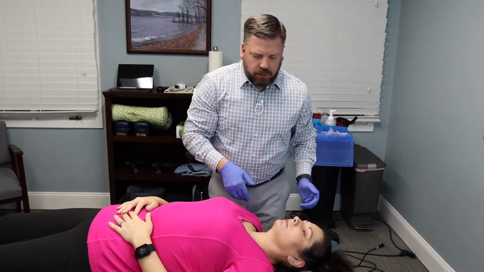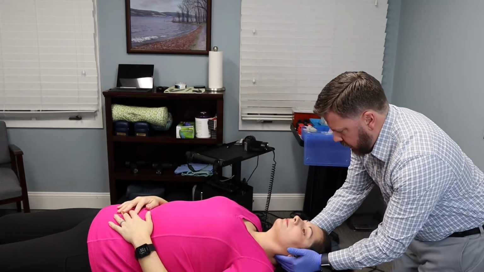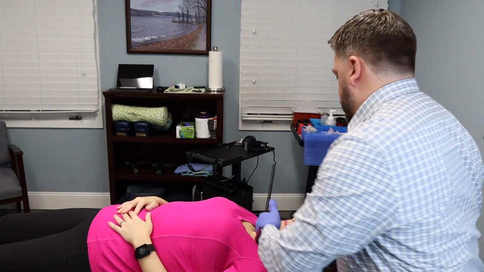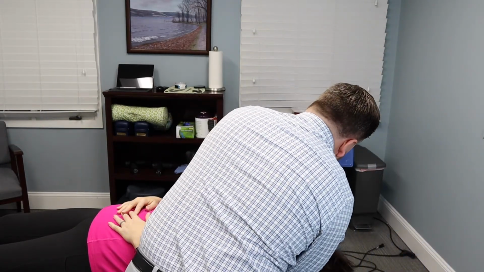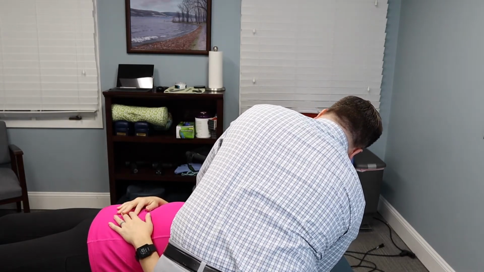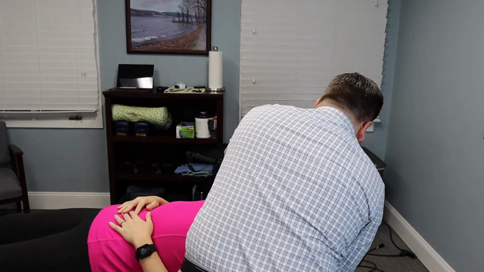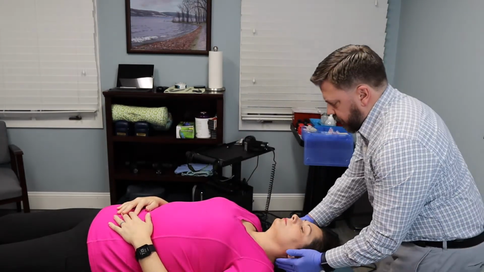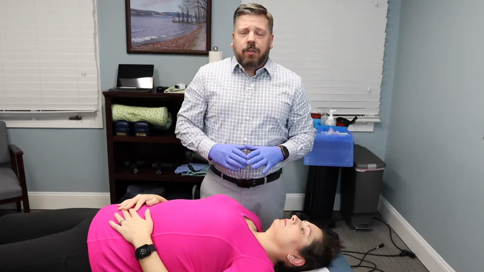Perfect. And what that's going to do, it's restoring that motion right at that joint. And we're going to do this side as well. Great. So chiropractic adjustment is the third way we're going to treat tension headaches.